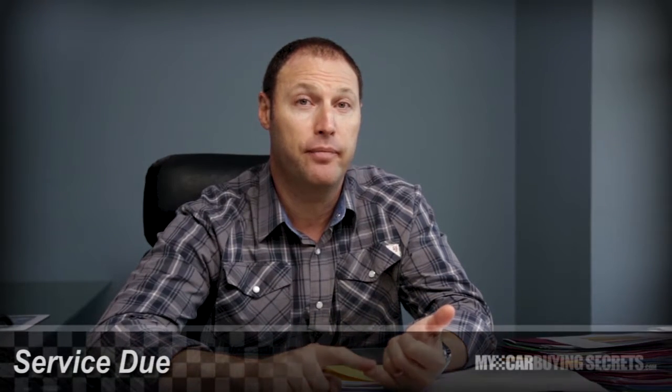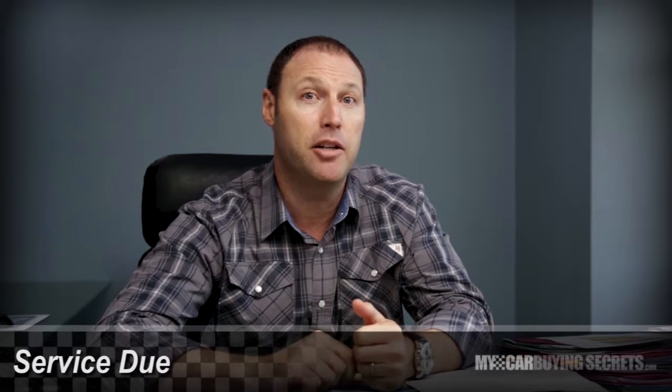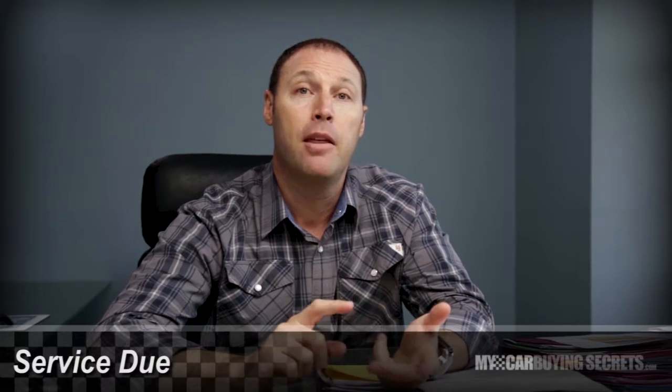A few other things you're responsible for before turning in a lease is to make sure the car is currently serviced. If there's a service light on the car and you turn in the lease, the bank may hit you for getting that fixed. You need to have tires that have a minimum tread width on it. So if the tires are bald, or even if the tires have good life on most of it but were worn wrong and the edge of the tire is bald, they're going to hit you for that. So you want to make sure that your tires are in good condition as well.